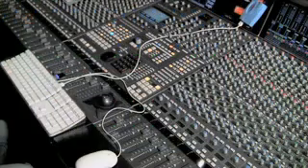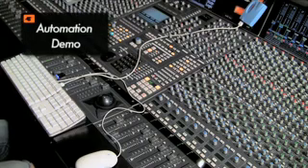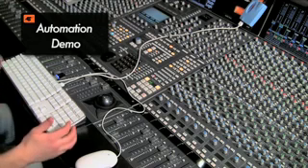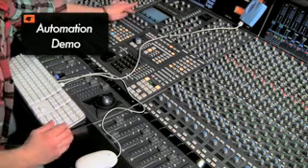Alright, so the SSL Duality has some really cool automation features, and we're just going to take you through a few that you may find on other consoles as well. Alright, so the idea here is that we need to create a new mix, and so we'll just do that now.